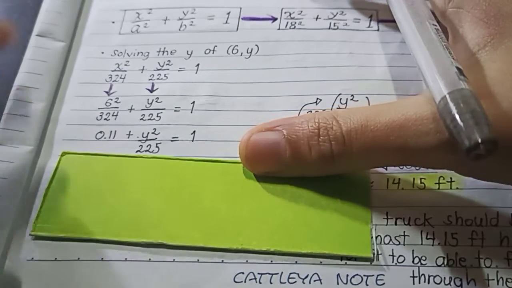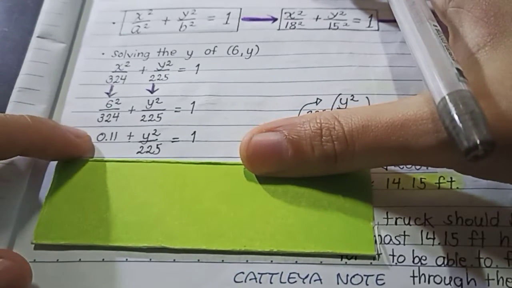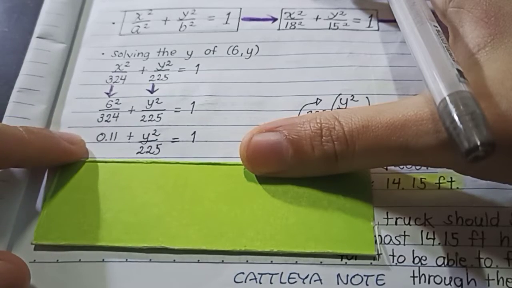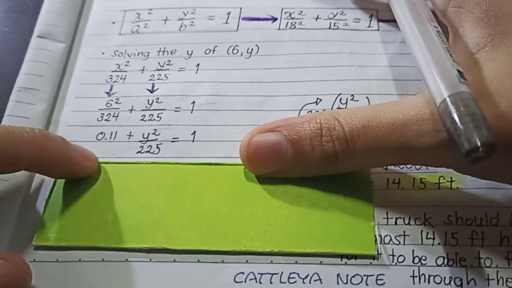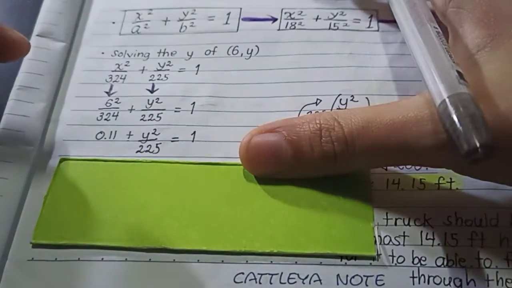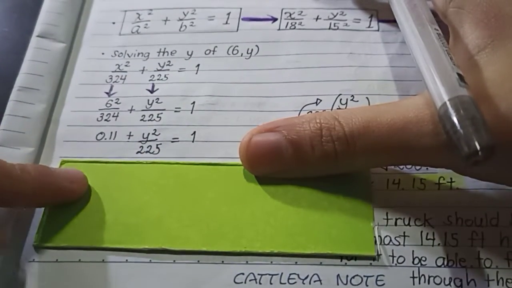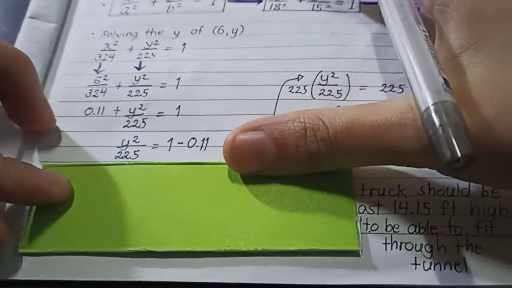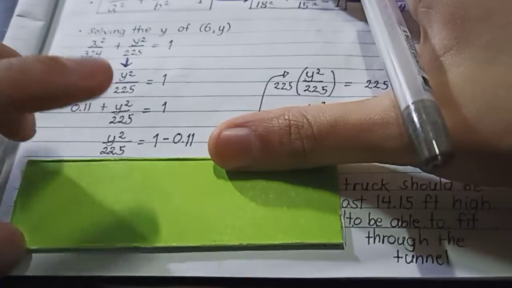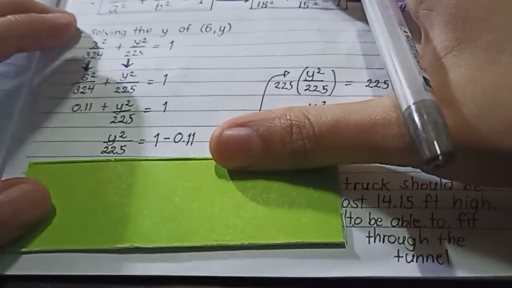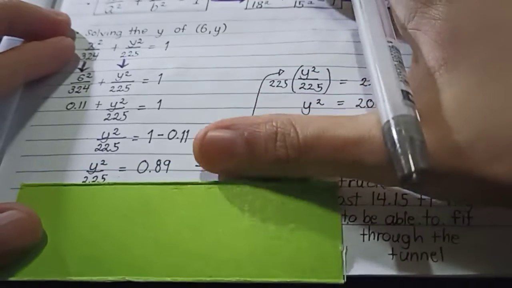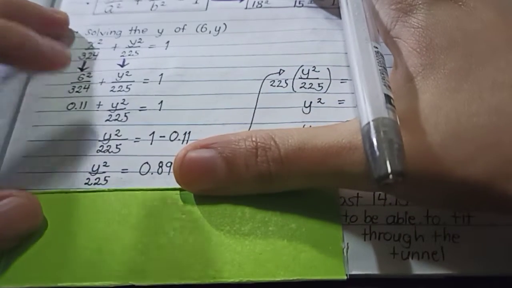Again, you have numerous ways to do that. But in this case, I'll remove the 0.11 using subtraction property of equality, or simply transpose it to the right side. It will become negative. So y squared over 225 equals 1 minus 0.11. And 1 minus 0.11 is equal to 0.89.